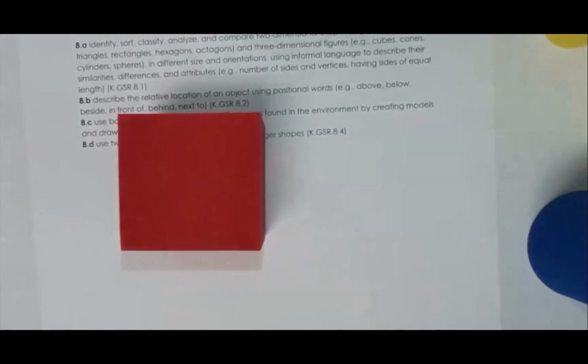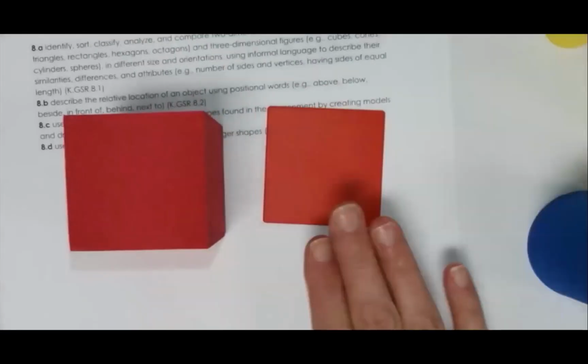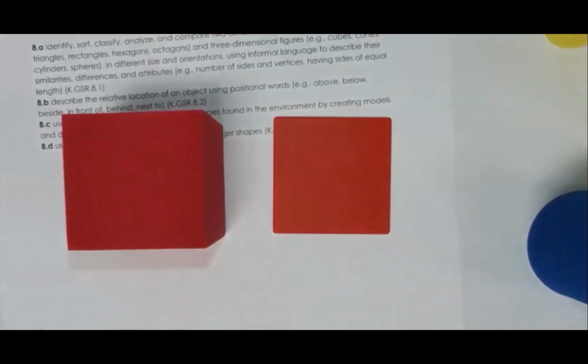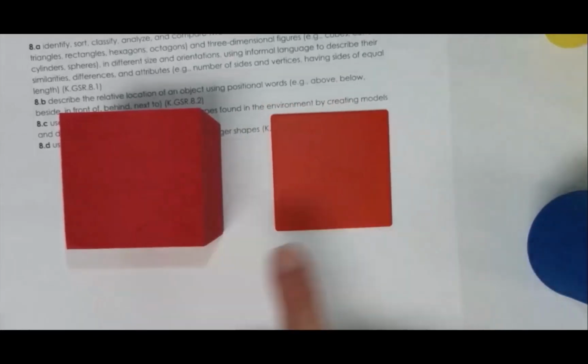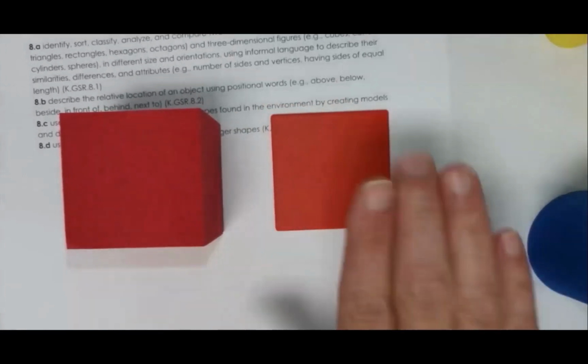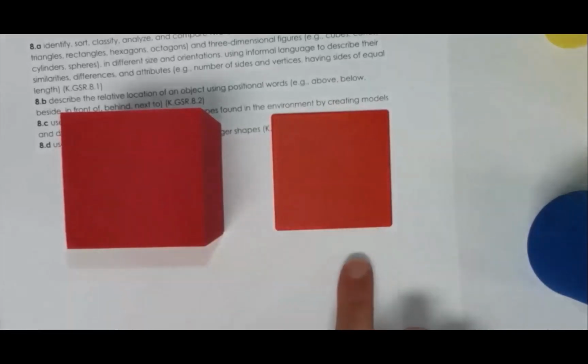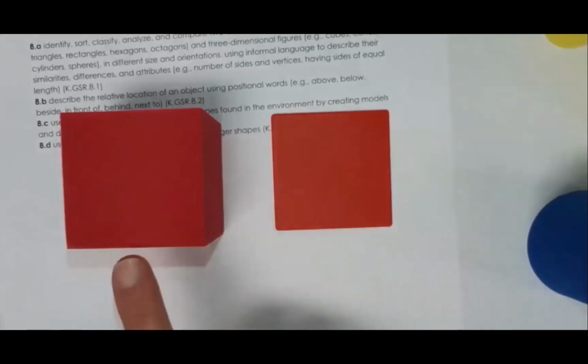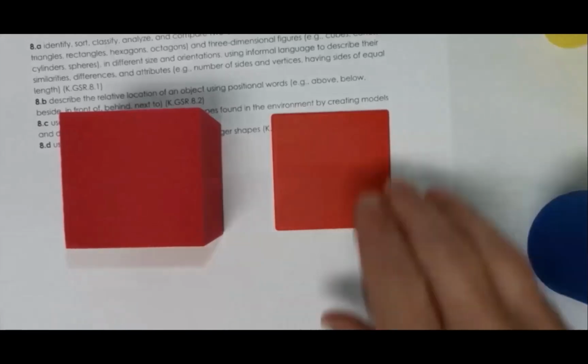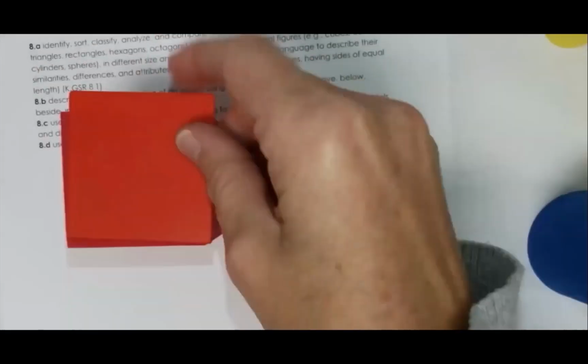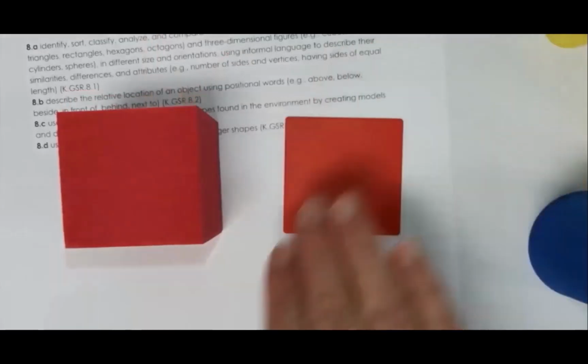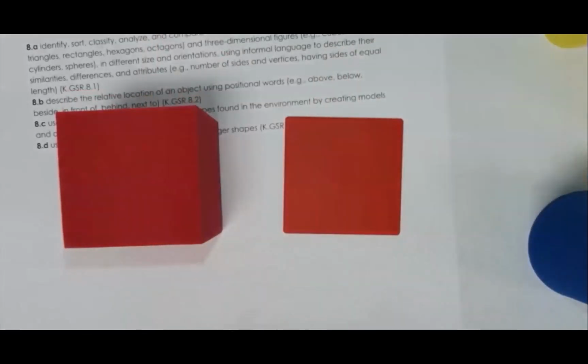I can also compare 3D shapes to 2D shapes, so my solids to my flats. What do I notice? Well, I notice that this has 4 equal sides. It's flat. This one's solid, so that's a way they're different. But a way that they're alike is the fact that my cube is made of squares. So the faces are in the shape of a square. I just have to put them together to make it solid. So they will be doing some of that comparing between 2D and 3D.